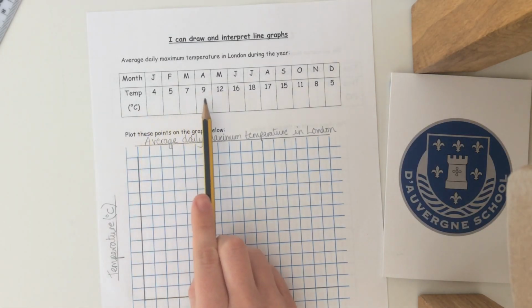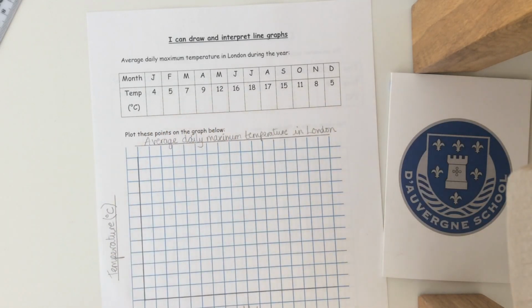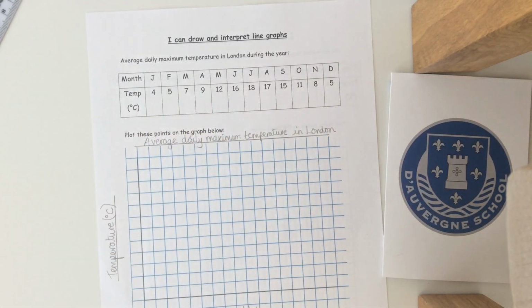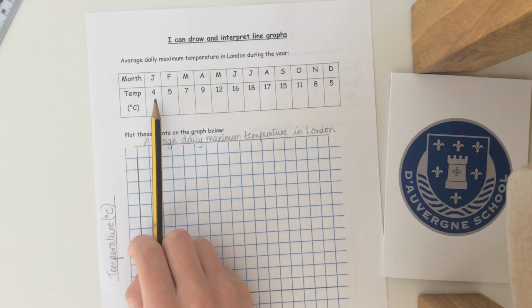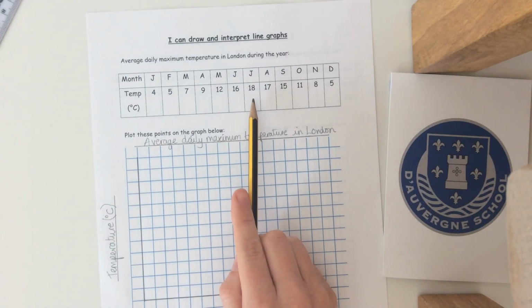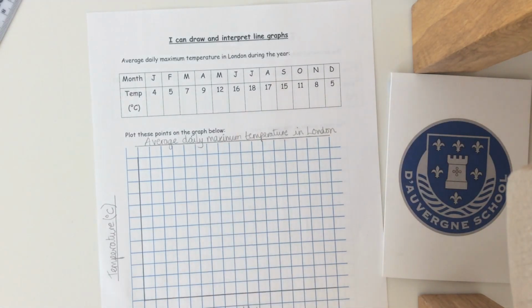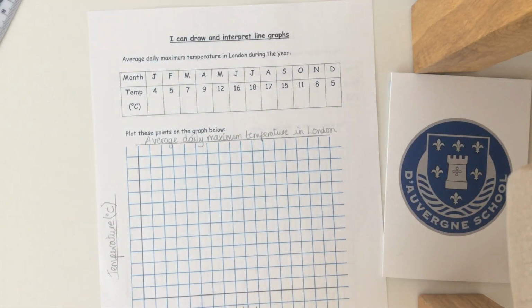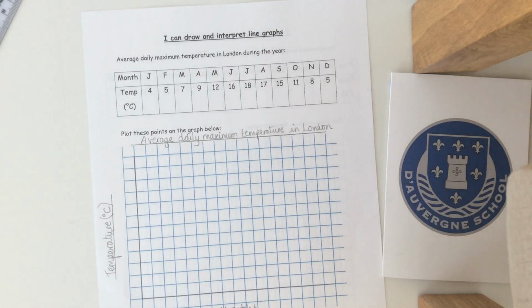Let's see if we can find the highest and the lowest pieces of data. Our lowest piece of data is 4 degrees Celsius, and our highest piece of data is 18 degrees Celsius. Okay, so the highest our line graph is going to go is to 18 degrees, and the lowest our line graph is going to go is to 4 degrees.